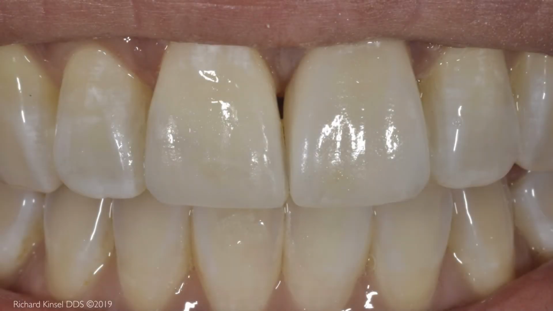This is the final result. Note that the all-ceramic crown on the right has the color and internal characterizations that harmonize with the patient's natural teeth. The edge of the partial porcelain veneer on the left is not discernible.